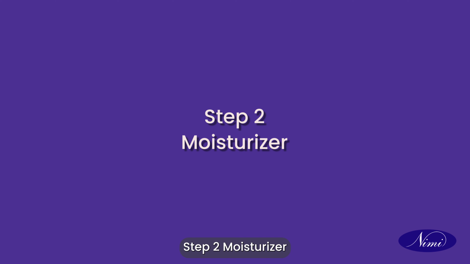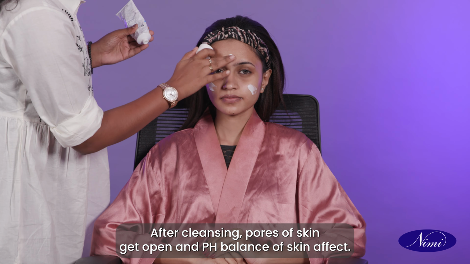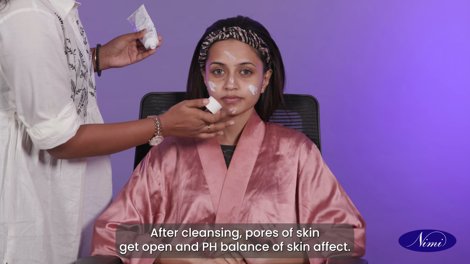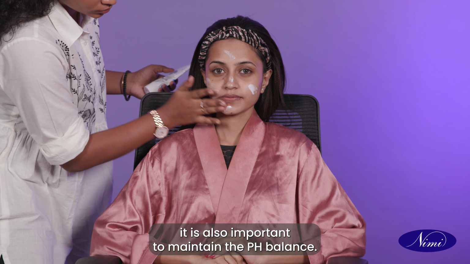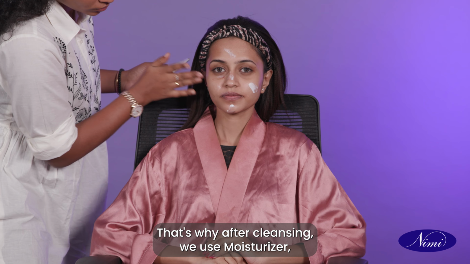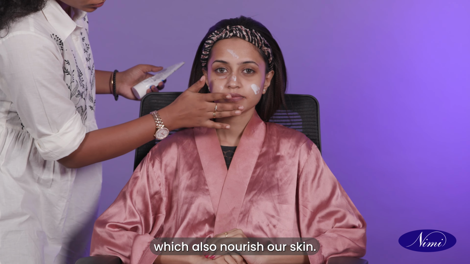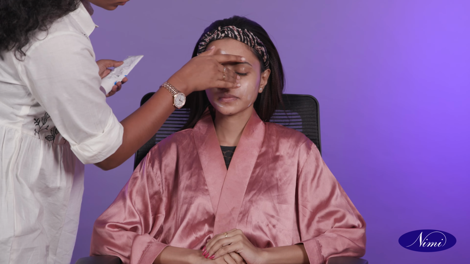Step 2. Moisturizer. After cleansing, pores of skin get open and the pH balance of skin is affected. For good makeup results, it is also important to maintain the pH balance. That's why after cleansing, we use moisturizer, which also nourishes our skin. A good quality moisturizer must be used.